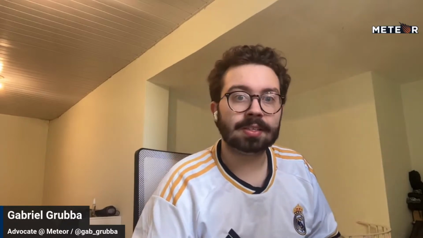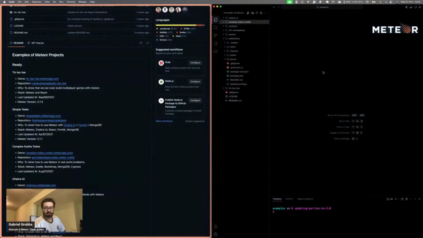So, yeah, I am the dev advocate here at Meteor, and also one of its maintainers. So you might know me as a maintainer of Meteor as well. And today we're going to be working on the Meteor examples. So today we're going to be updating the complex to-do in Svelte.